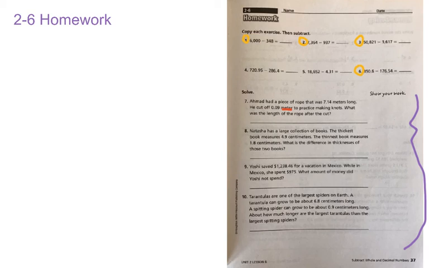Number 10 says, tarantulas are one of the largest spiders on earth. A tarantula can grow to be about 6 8/10 centimeters long. A spitting spider can grow to be about 9/10 of a centimeter long. About how much longer are the largest tarantulas than the largest spitting spiders? So this is that same kind of idea again, how much longer? So we need to subtract again.